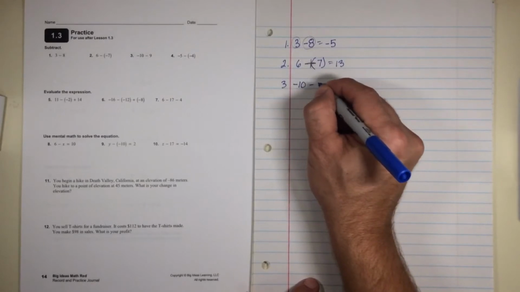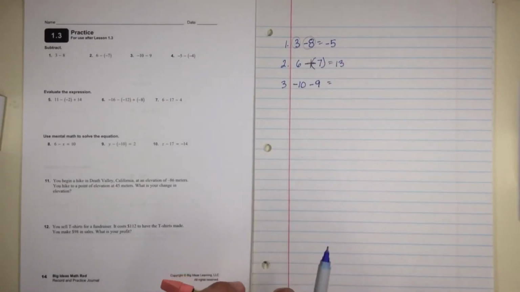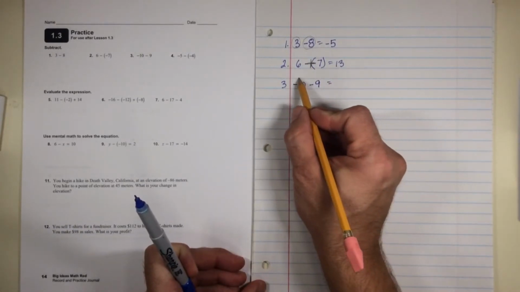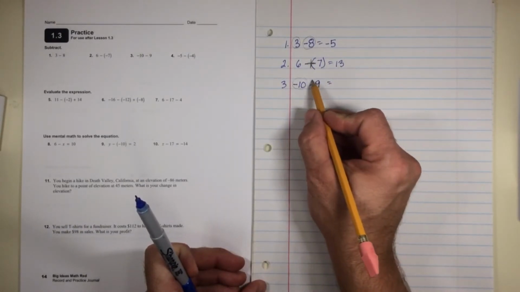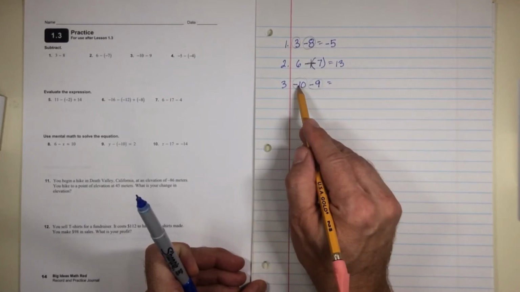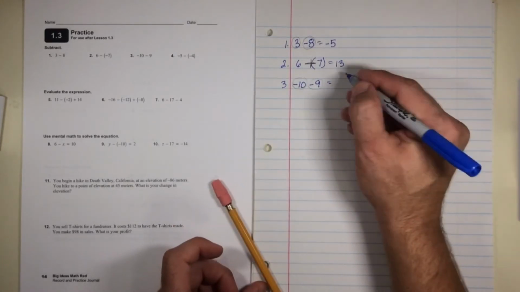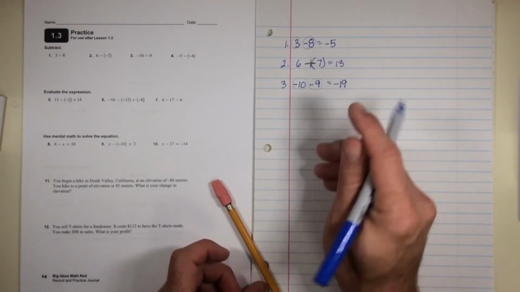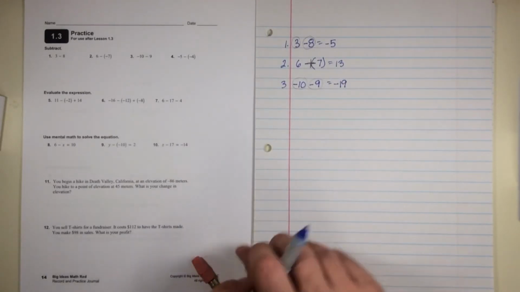Number 3, negative 10 minus 9. Well, I don't see any double negatives right next to each other, so now I just go through and I look, I see we've got a negative 10, a negative 9. Same sign, so I add and keep the common sign, which is negative, negative 19.